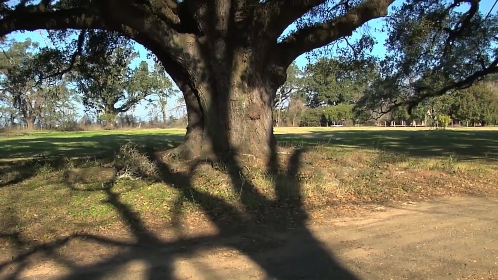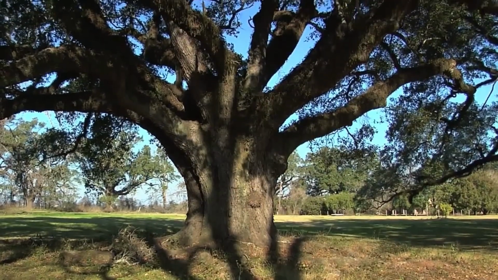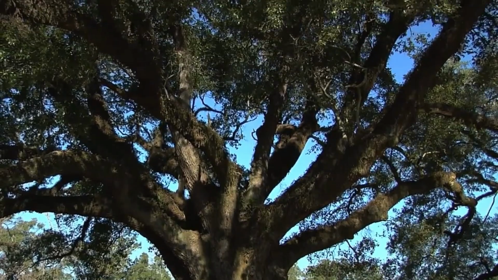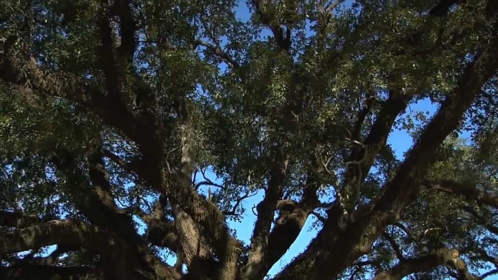Trees in historic landscapes are often important cultural resources that contribute to the significance and integrity of a property. Preserving important trees in historic landscapes can present difficult and complex challenges.